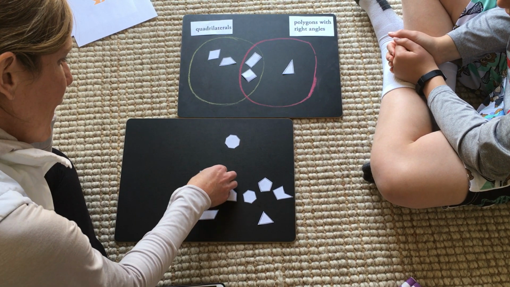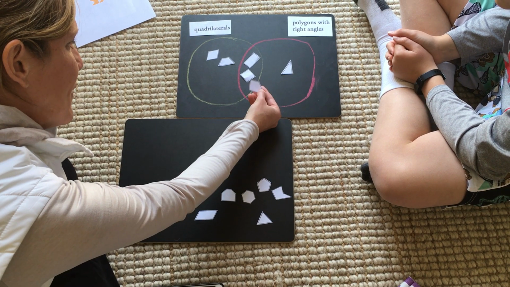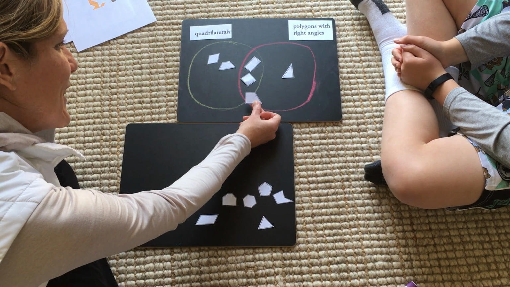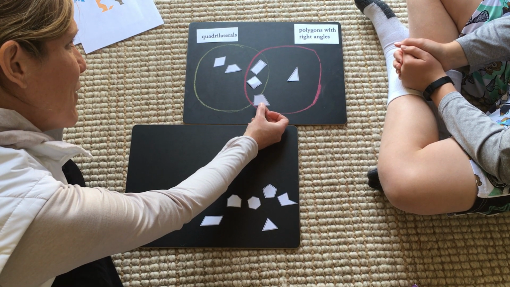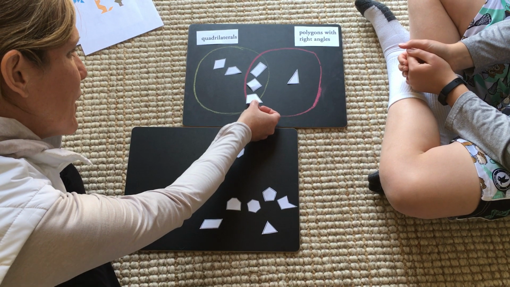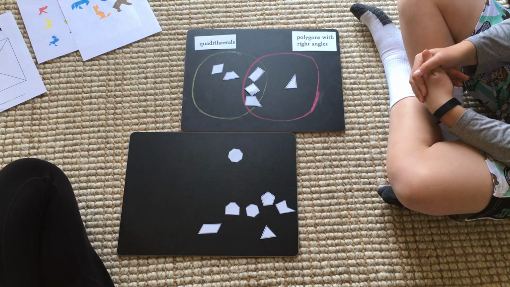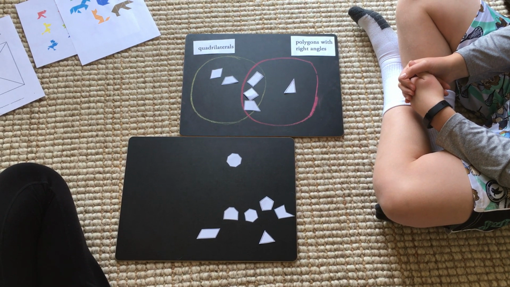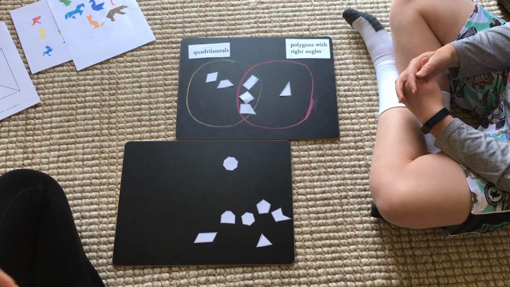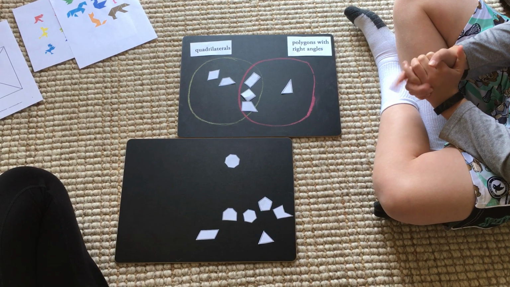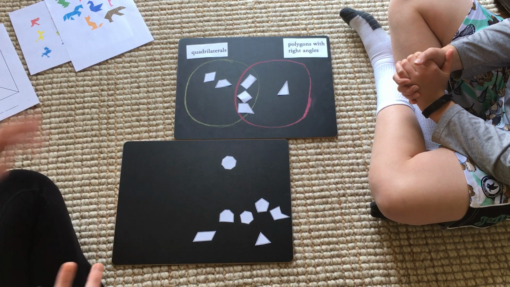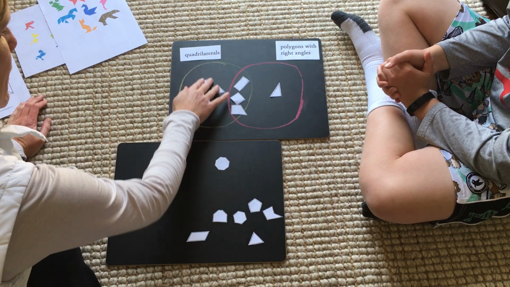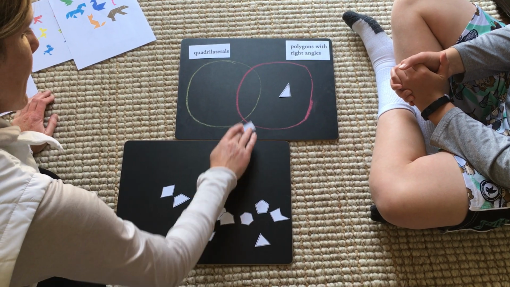How about that? Is this a quadrilateral? Yes. Does it have a right angle? Yes. So it would go in the middle. That's an irregular one. That one actually isn't in your book, but it was in one of the shapes that I had. Okay? So we could see that we could find shapes that would fit both qualities that we put up there. Okay, now let's say we put different qualities up there.